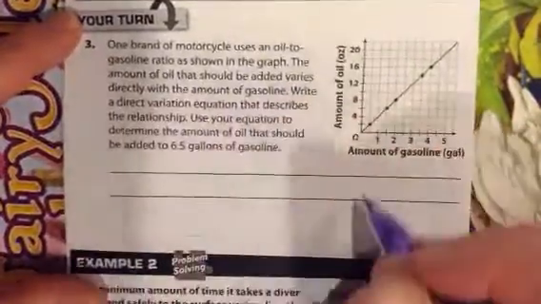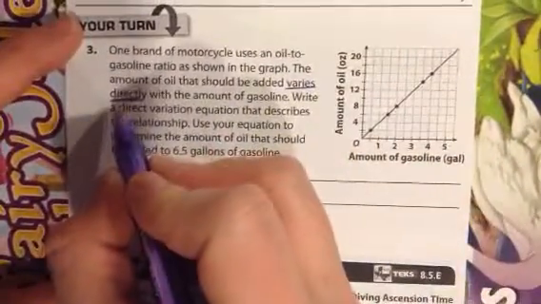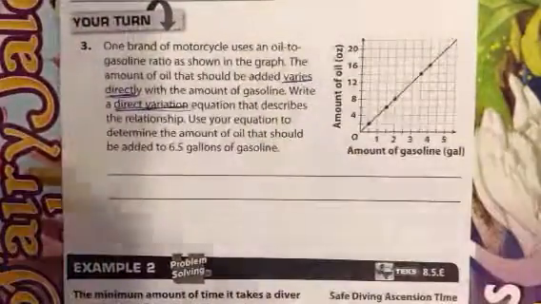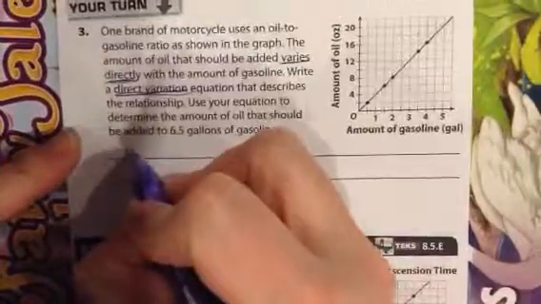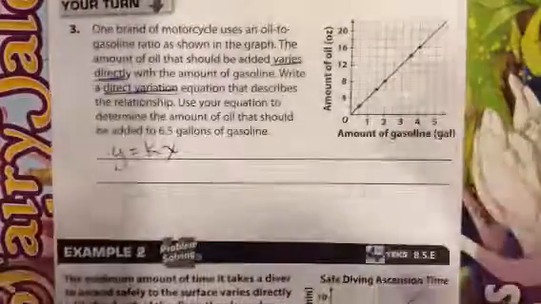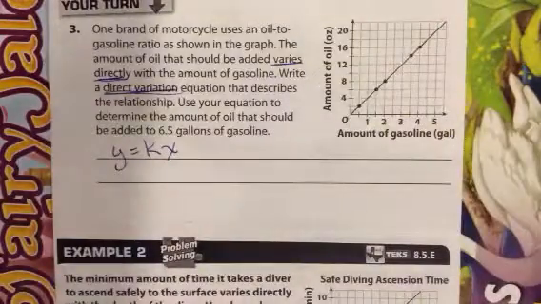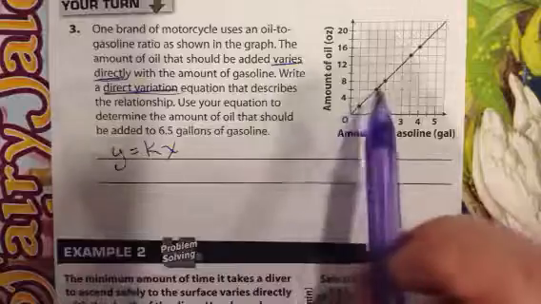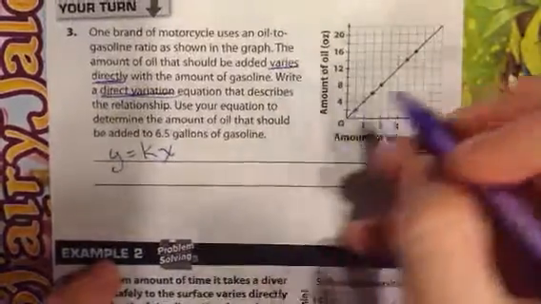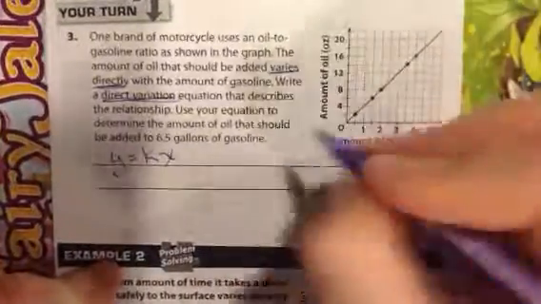So a couple of times in here they said varies directly or write an equation that has direct variation. So they are telling me to use this equation, y equals kx, so it is proportional. I can see that on the graph also because it's linear through the origin. Now, I need to fill in my constant. So I have a lot of different options to get my constant.